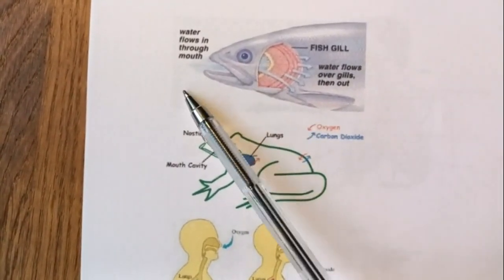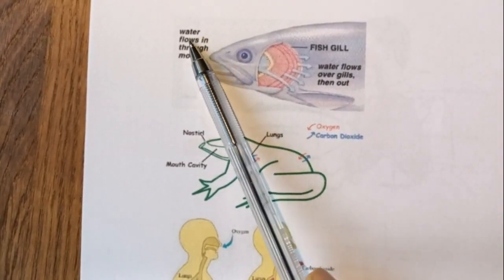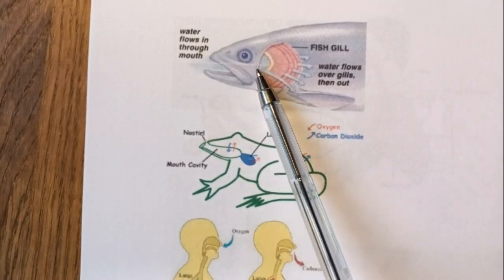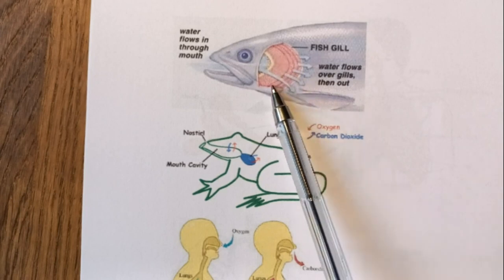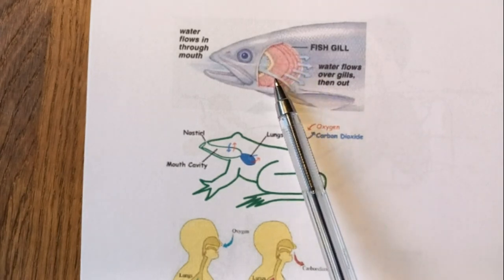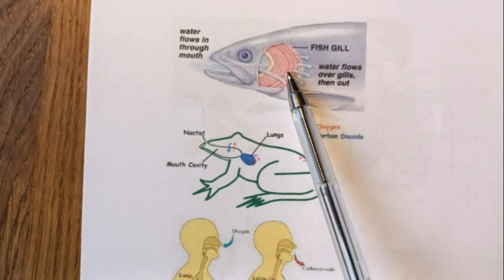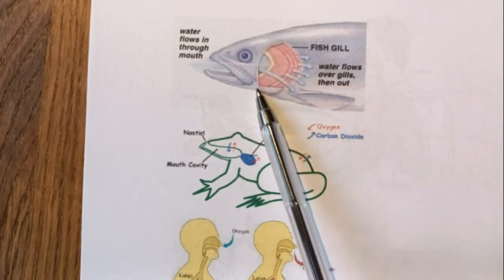So that's the fish respiration process. The fish draws water through the mouth, and then it passes through a set of gills, these structures here. It passes over the gills, and then water is passed out. While it passes over these gills, there is a diffusion of oxygen and carbon dioxide that takes place. So they act like lungs.